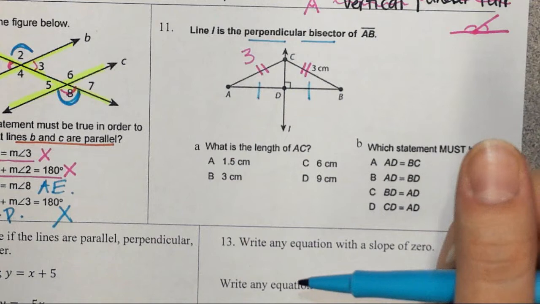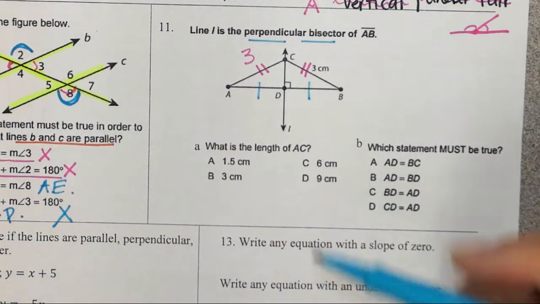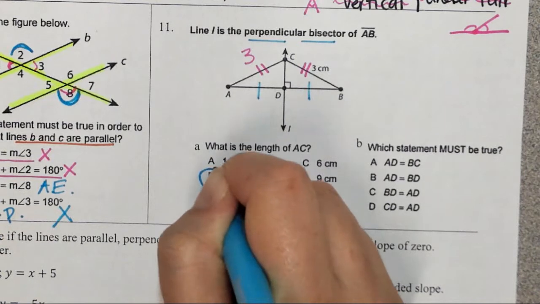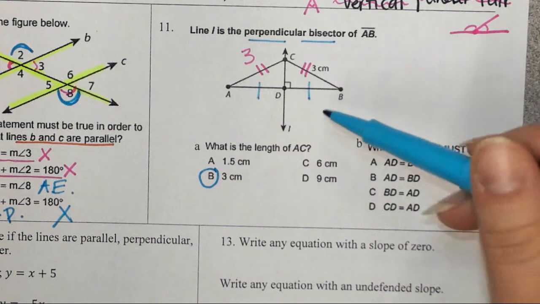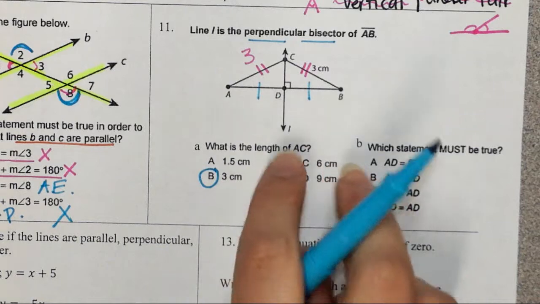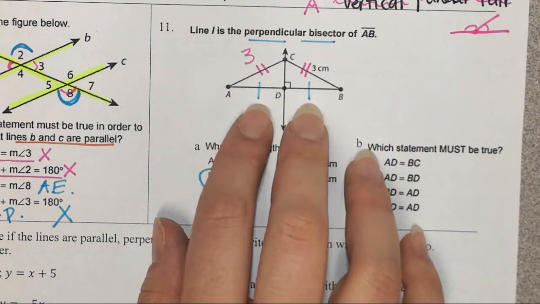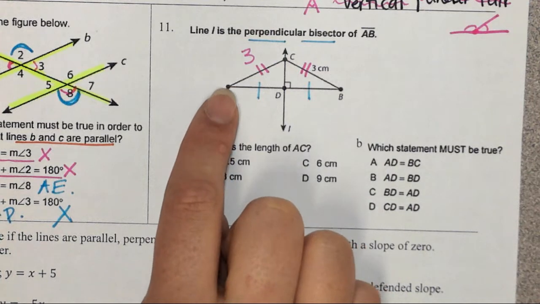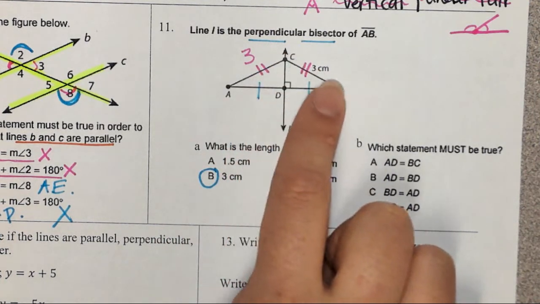Okay, so let's use this to find some of these missing pieces. It says, what is the length of AC? Well, we just solved that one. That would be 3. Which statement must be true? AD is equal to BC. Okay, so if you look at our congruent markings, this is splitting this line in half, making those two congruent. We don't necessarily know that this piece is congruent to this piece.